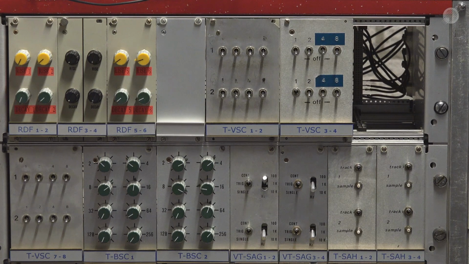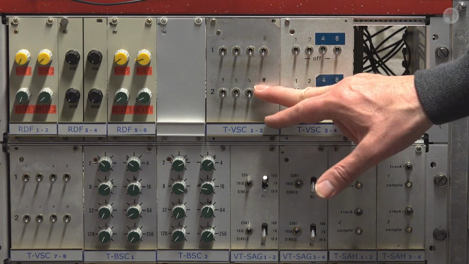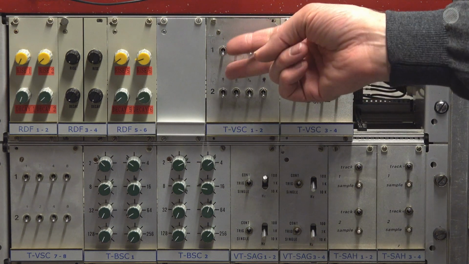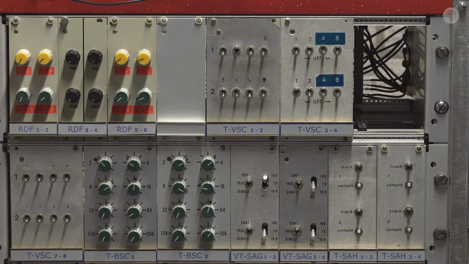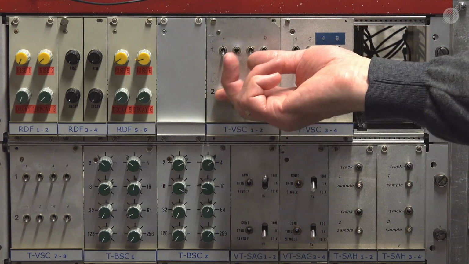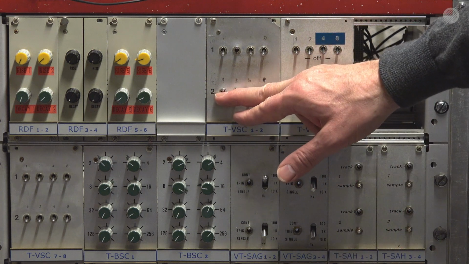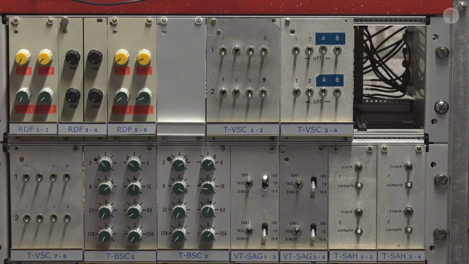The trigger is now going to these 2 variable scalers. So if I put switch number 2 up on the first one, I have the incoming pulse divided by 2. And here I have divided by 3. So I have an exact rhythmical relationship of 2 to 3 now.